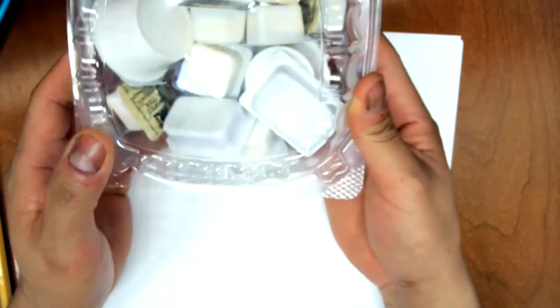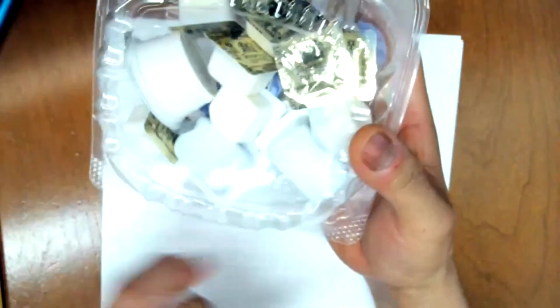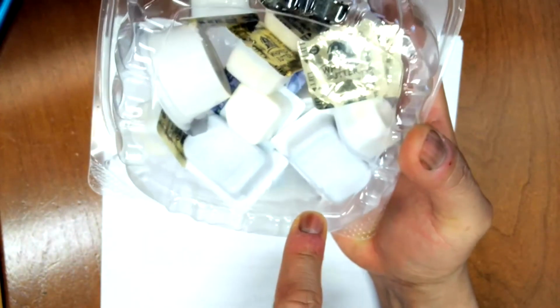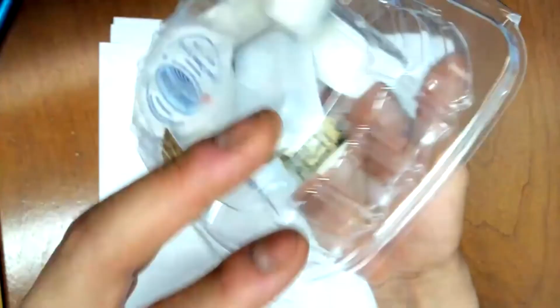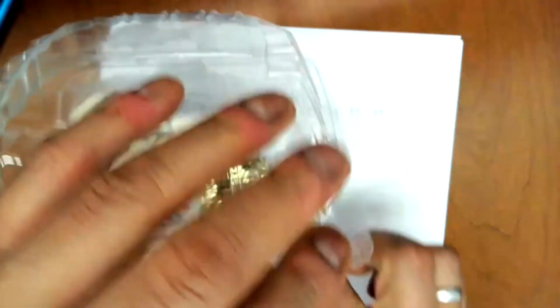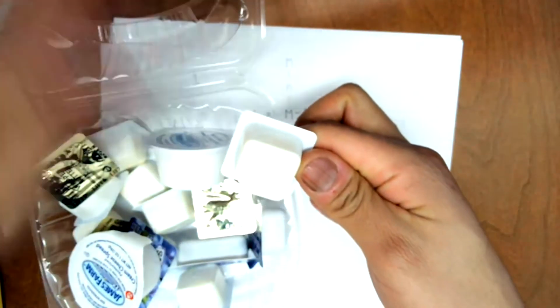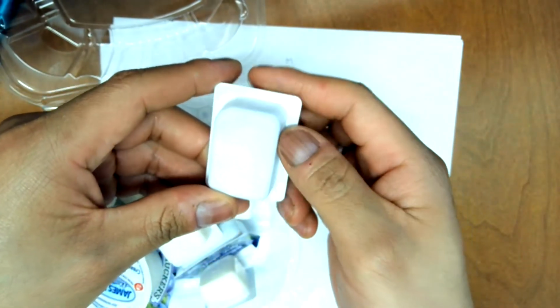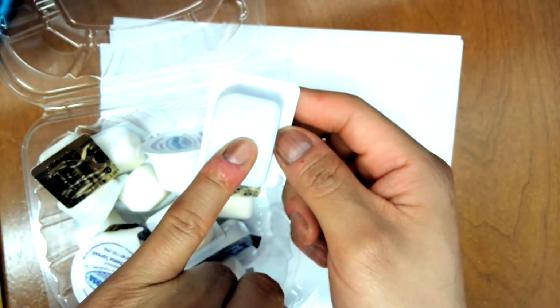Okay, that is interesting. This one, you guys cannot see it, but I do see it. It says PS. PS is polystyrene. That's interesting that this one is polystyrene. Polystyrene is another polymer. See, all these numbers, they have a meaning.